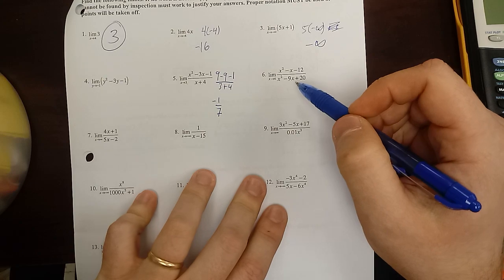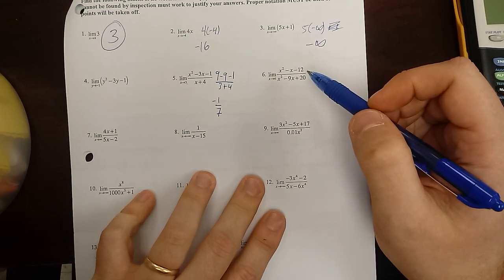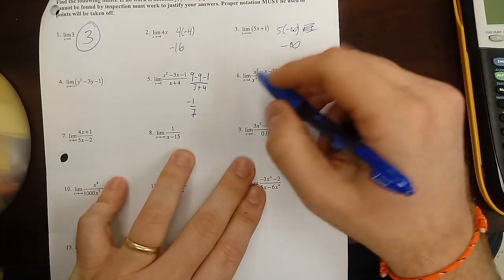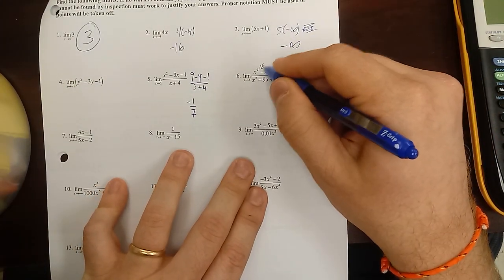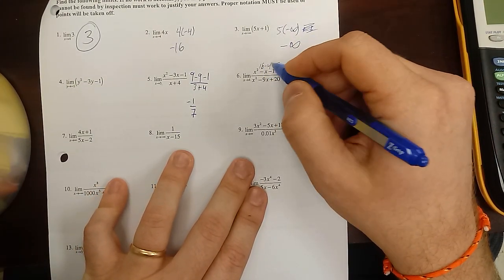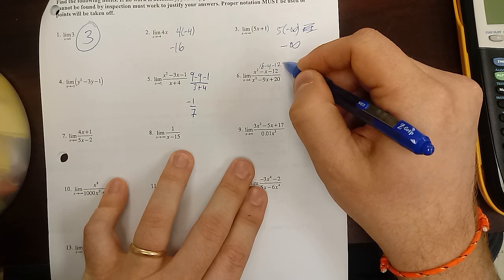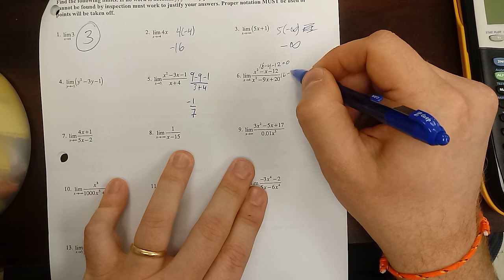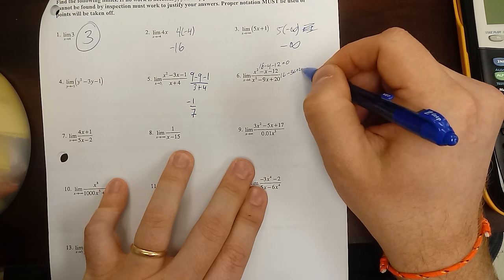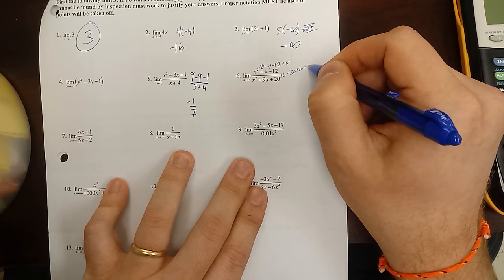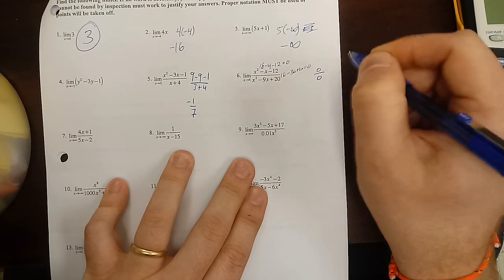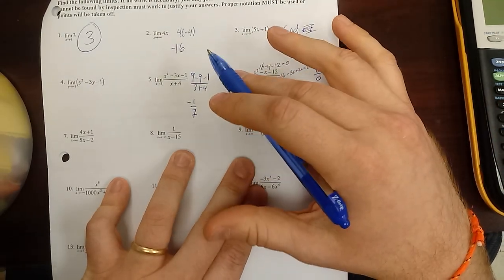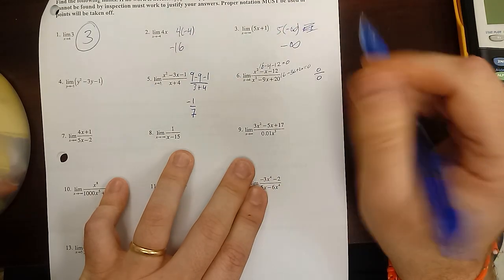And then number 6, I'm going to try plugging it in. So I get 16 minus 4 minus 12. Okay, so that's going to be 0. And then here I get 16 minus 36 plus 20. Oh, that's 0 also. Okay, I have 0 over 0. We said it's indeterminate, which means I can factor and try canceling.